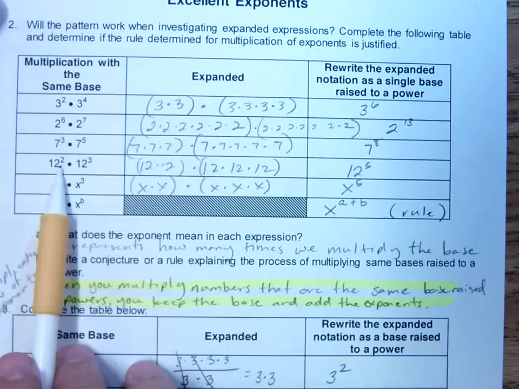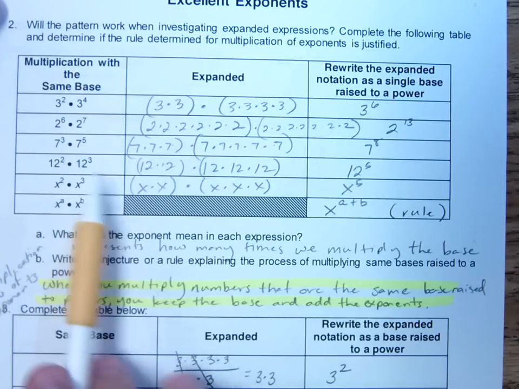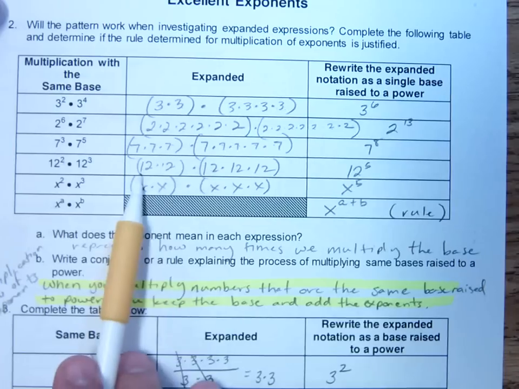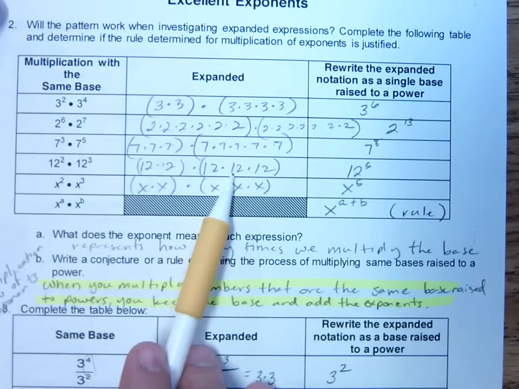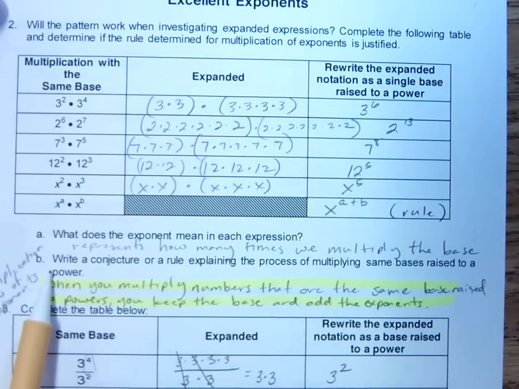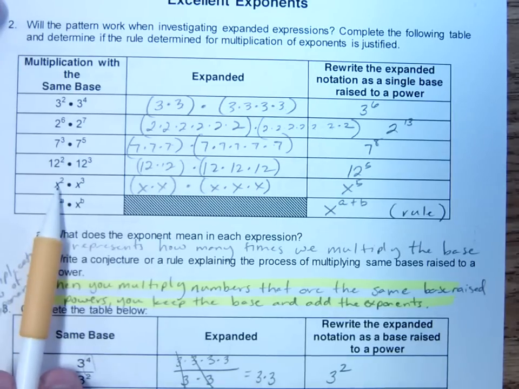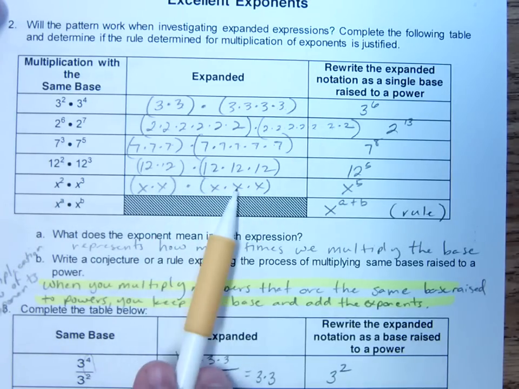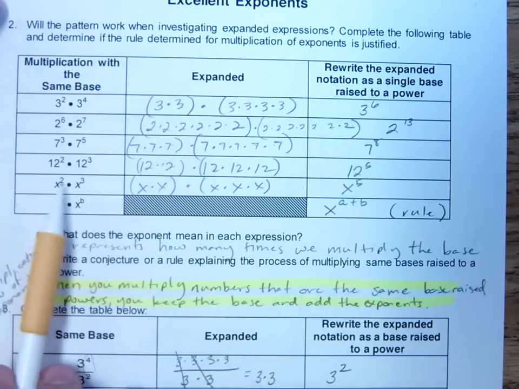12 to the 2nd power times 12 to the 3rd power should be 12 to the 5th if we just add 2 plus 3. 12 times 12 times 12 times 12 times 12 is 1, 2, 3, 4, 5. 12 to the 5th power. X squared, 1, 2. X to the 3rd, 1, 2, 3. 1, 2, 3, 4, 5. X to the 5th power. 2 plus 3 is 5.